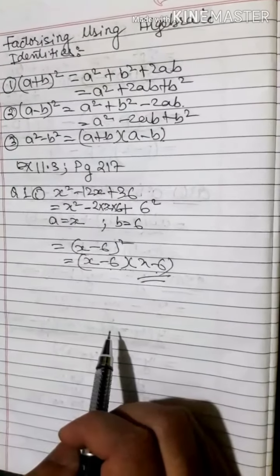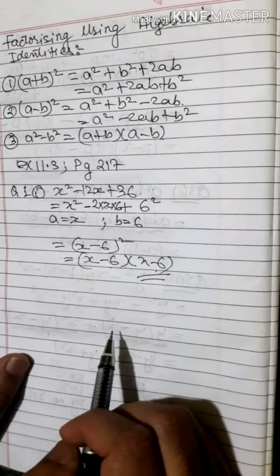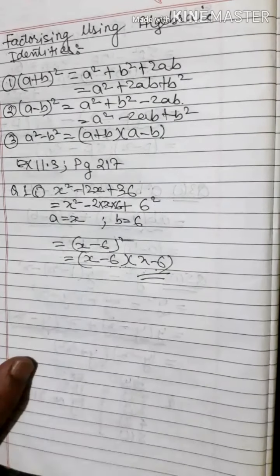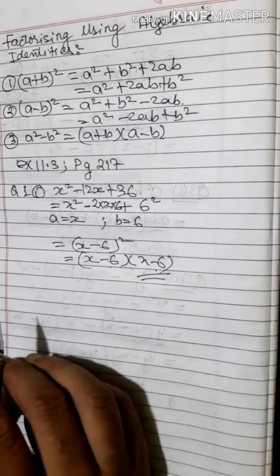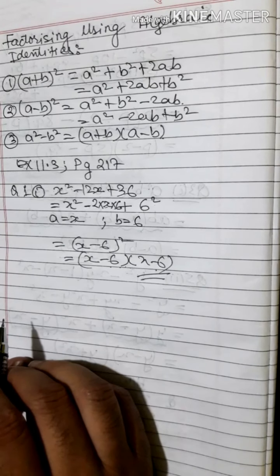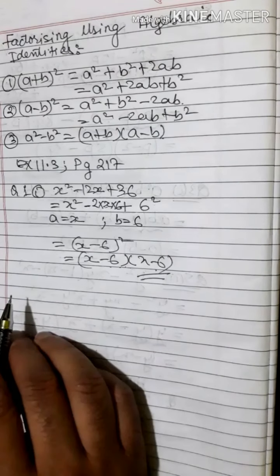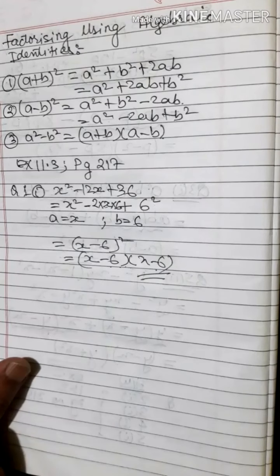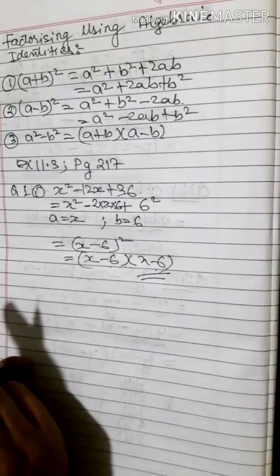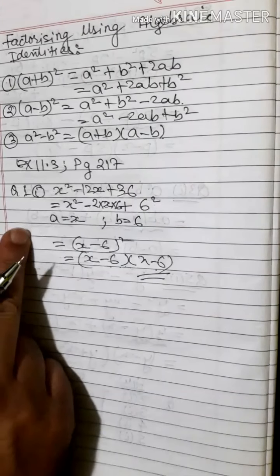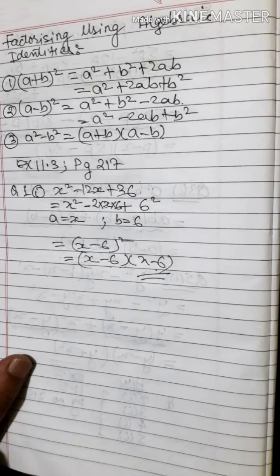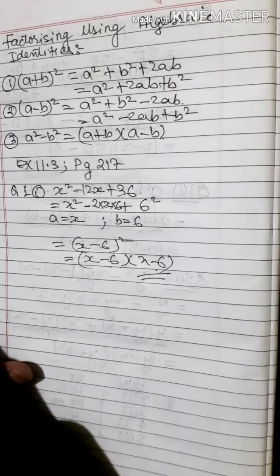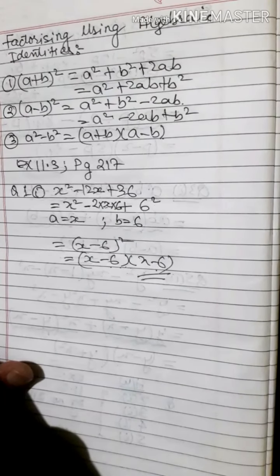Okay, now similarly question numbers 1 Roman 2 and 1 Roman 3 are similar to this, so I'll leave it up to you. Question number 1 Roman 2 and question number 1 Roman 3, that will be your assignment for today. Okay, so I'll jot down the assignments at the end of the video. Question number 1 Roman 2 and 1 Roman 3 is done exactly in the same way. So you have to express it in the form of either a minus b whole square or in the form of a plus b whole square. It's done exactly in the same way.